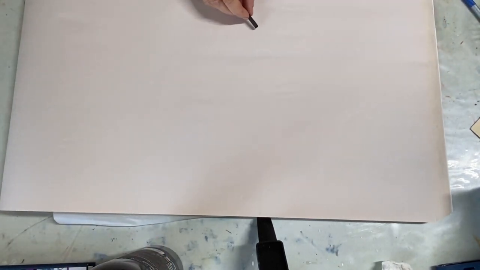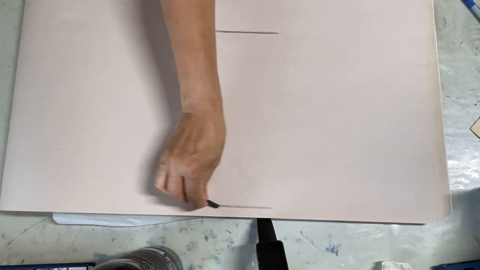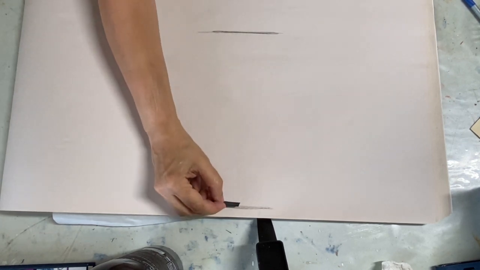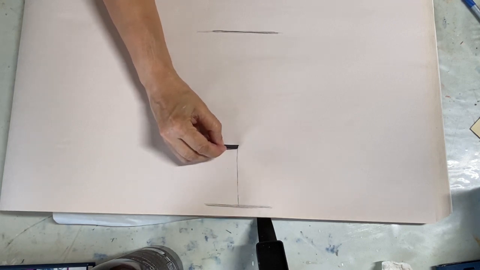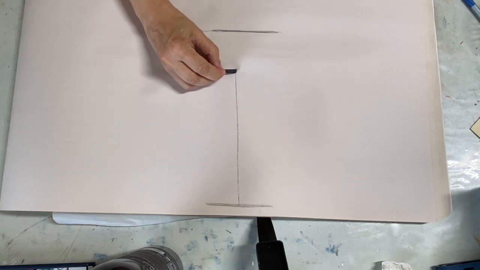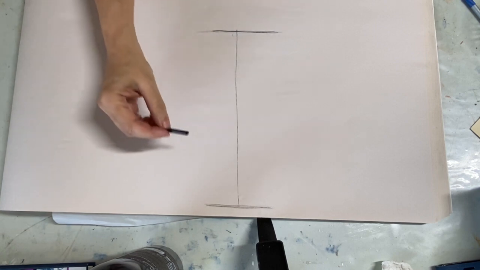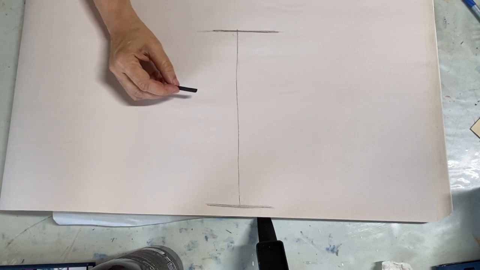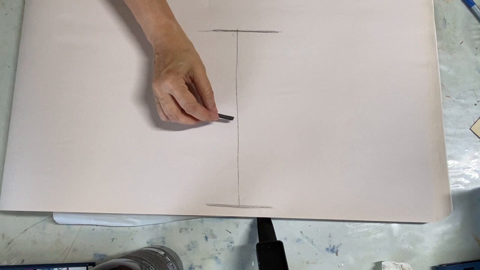I'm gonna say that I want my object to start from here, and this is gonna be the top part of this. The first thing is symmetrical lines. Make symmetrical lines. You can use a ruler if you want to make these lines. It has to be completely vertical here, and then we're gonna start to make our first part, which is some kind of rectangular shape.